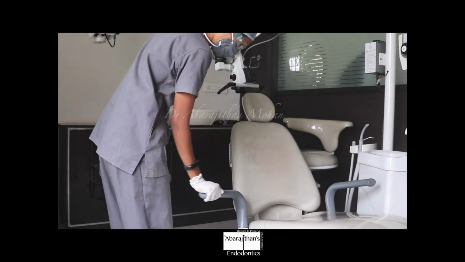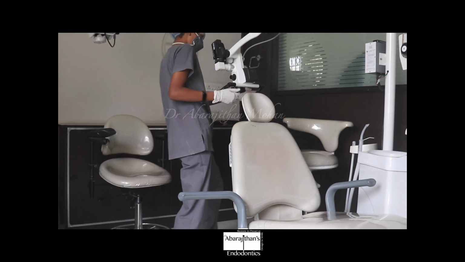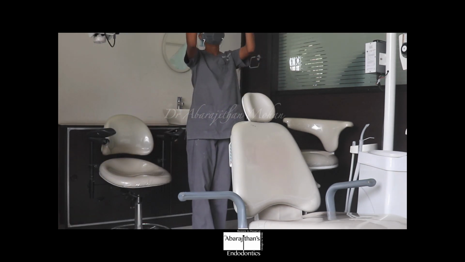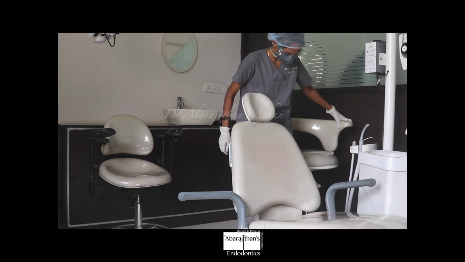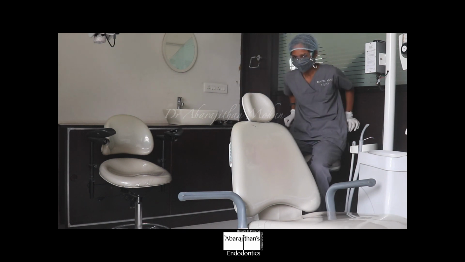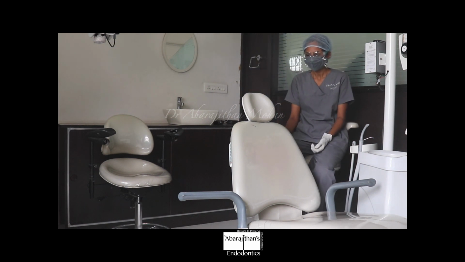You can see my assistant preparing the chair for the patient to get seated comfortably, and she's also lifting the microscope high so that there is no interference in the patient getting seated comfortably.